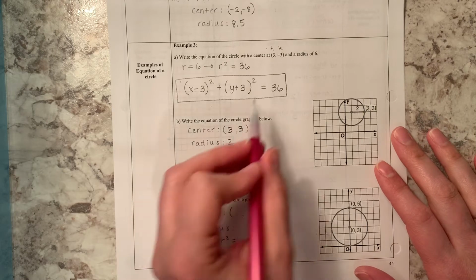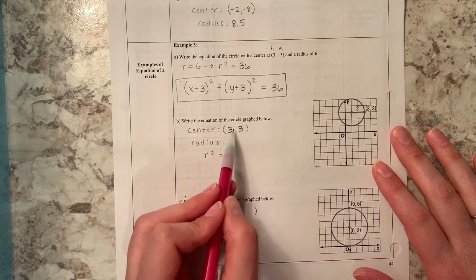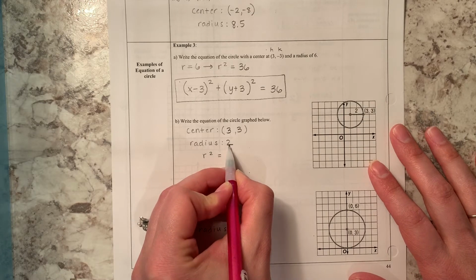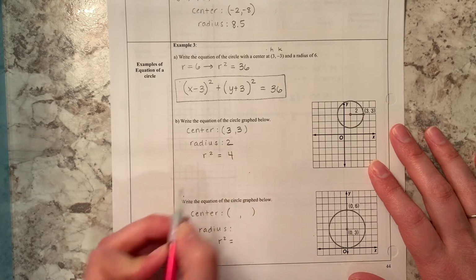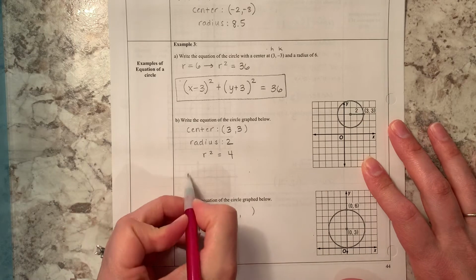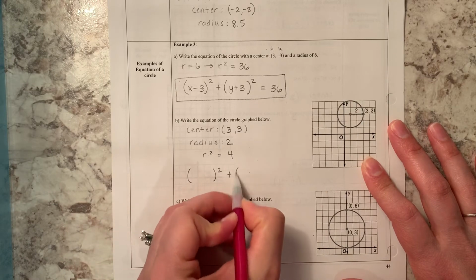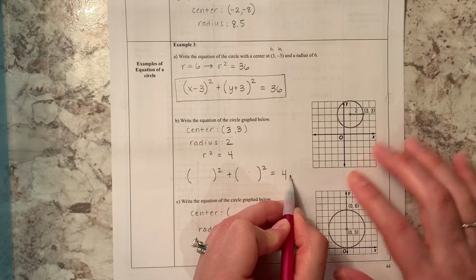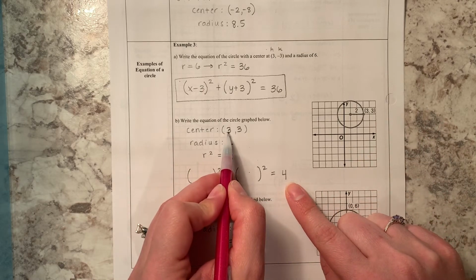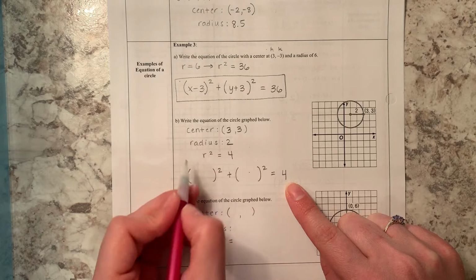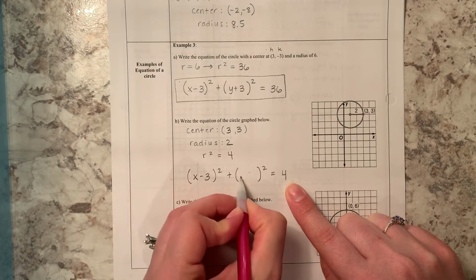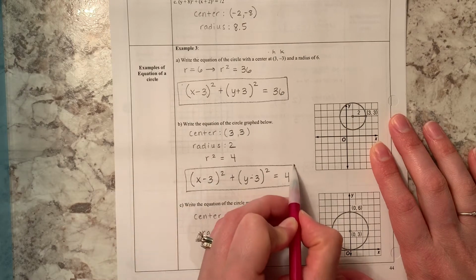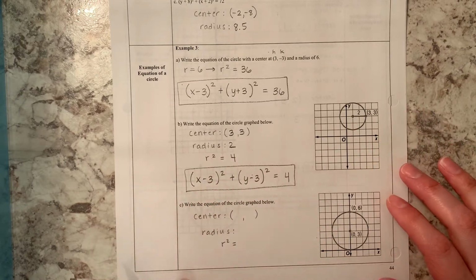But now we can go ahead and take the information just like we did from the sentence and put it into the equation. So if my radius is 2, I would square that to get r squared, which is 4. And then I can put it into my full equation. And I'm going to say that's equal to 4 because that's r squared. And since my center is at both positive 3's, I'm going to have x minus 3 and y minus 3. Remember to change the sign of the center.